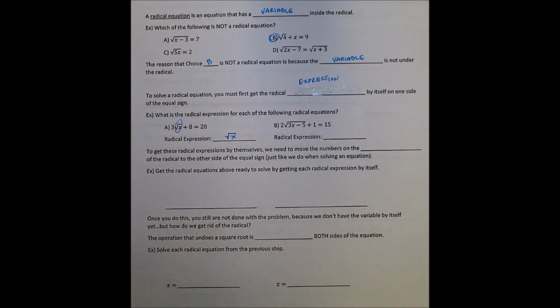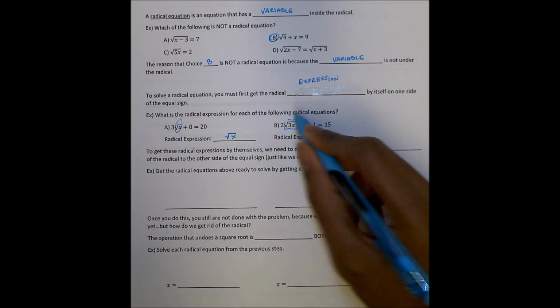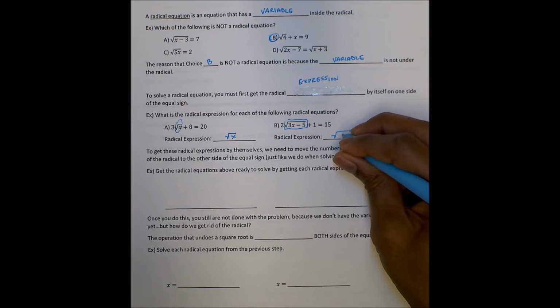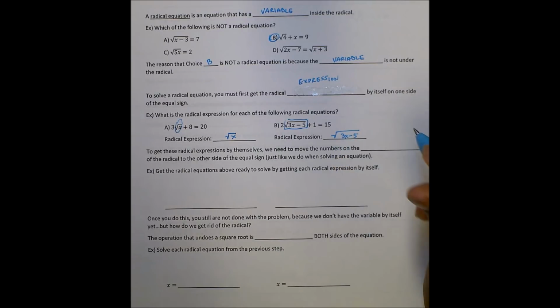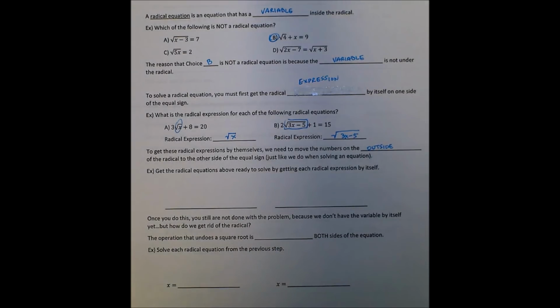For the second, we're talking about all the stuff underneath the radical. Second one will be radical 3x minus 5. In both these problems, to solve it, we need to get that by itself. That should be our first step. To get these radical expressions by themselves, we need to move the numbers on the outside of the radical to the other side of the equal sign, just like when we're solving an equation. So get the radical equations above ready to solve by getting each radical expression by itself.